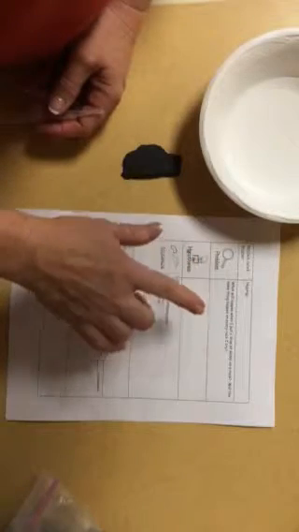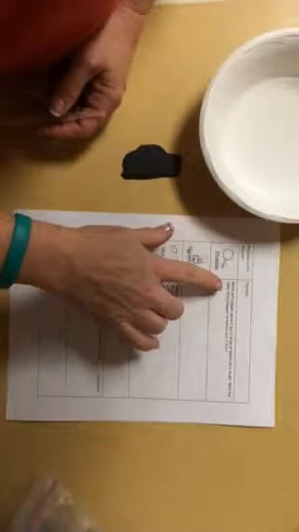Hello, boys and girls. Today I'm going to go over how you are going to do the rocks and water experiment. Each of you has been sent this experiment in Google Classroom. And you can see you're going to first need to type your name where it says name. Then you're going to read the problem.